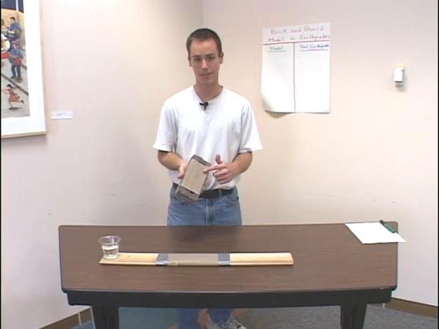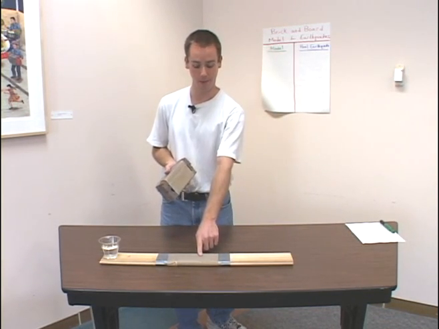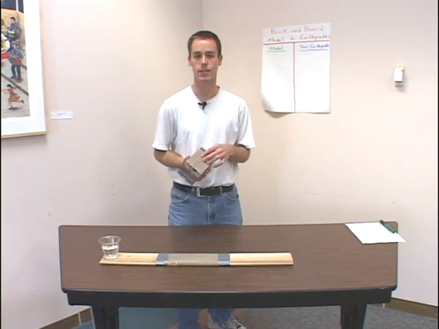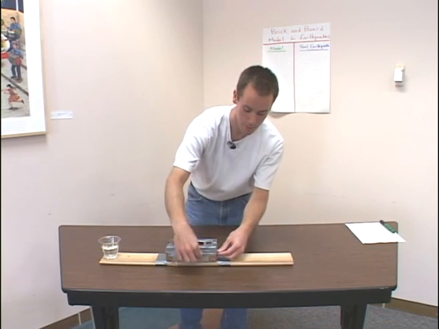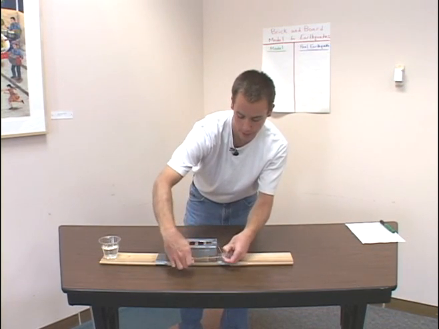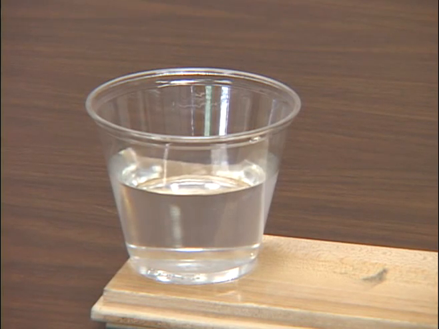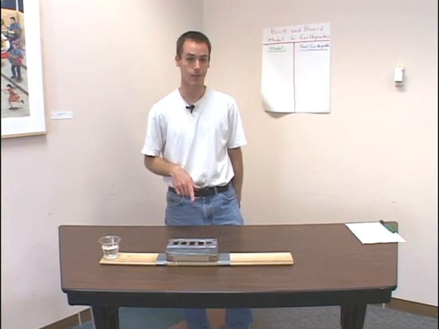You can see I have a piece of sandpaper on this brick and also a piece of sandpaper on the board. And sandpaper is just a piece of paper with some grains of sand stuck to it. And then you can also see I have a rubber band that I've put around the brick here and a cup of water. Can you see the water in the cup there? And that's just sitting on the end of this board. So watch carefully as I demonstrate how an earthquake works.